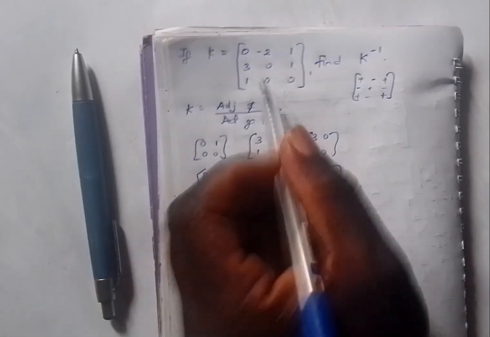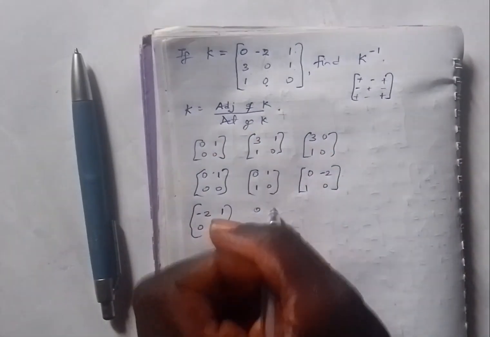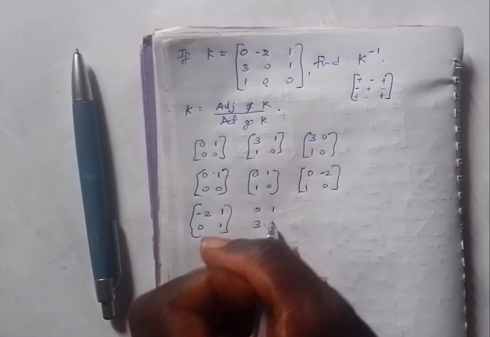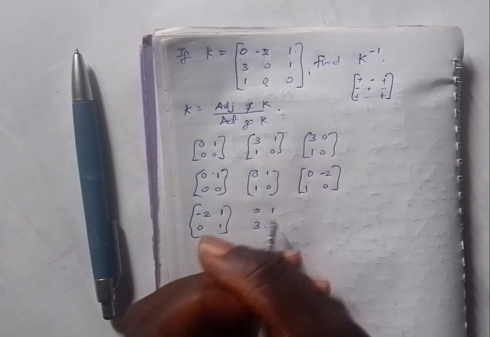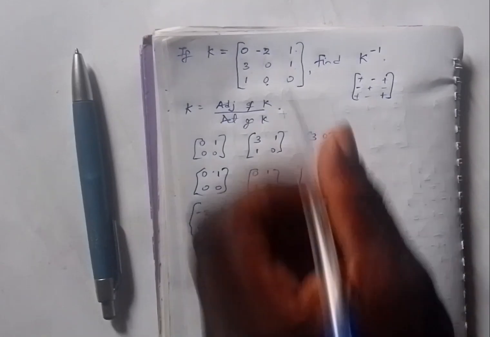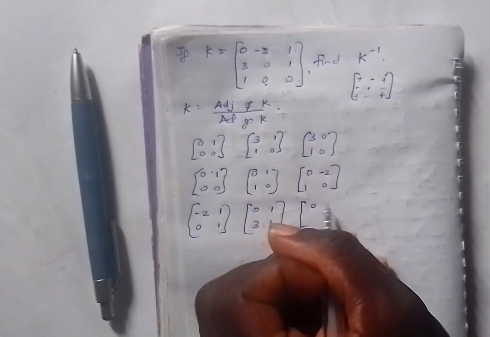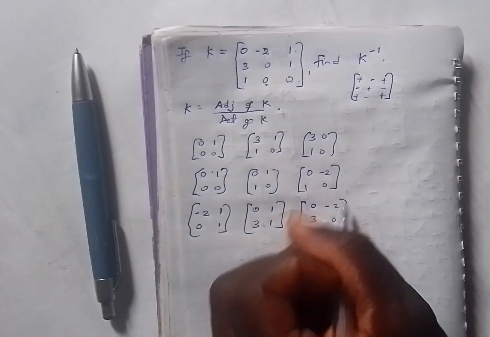When you do it for the 0, cover the row and column, you have 0, 1, 3, 1. Then for the last number, which is 0, when you cover its row and column, you have 0, minus 2, 3, 0.